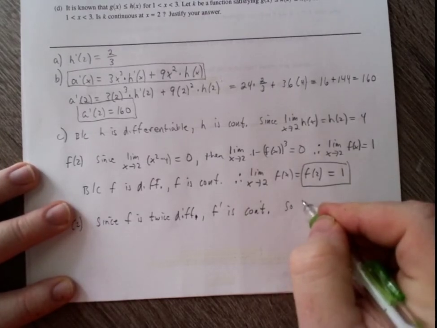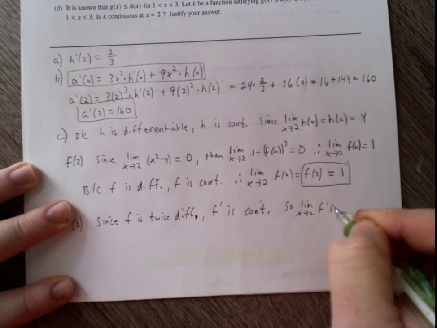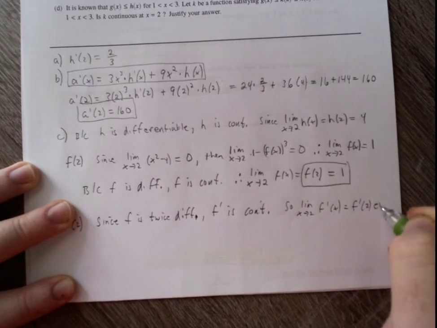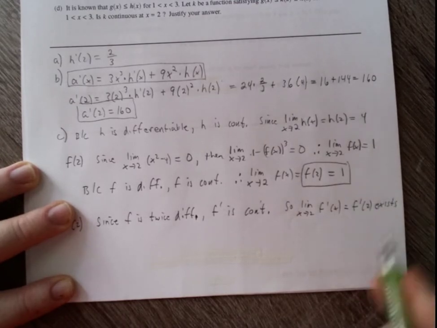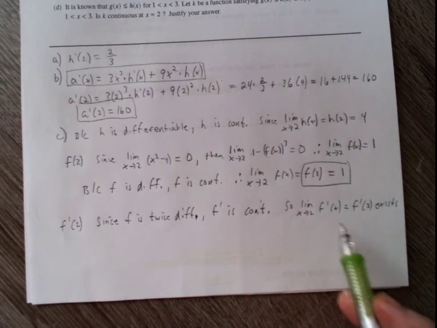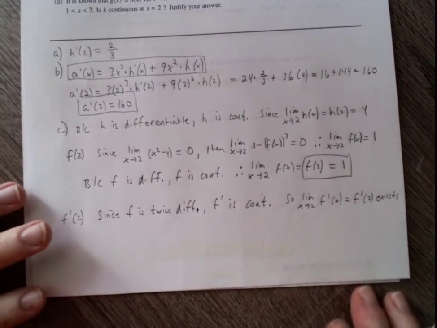Therefore, the limit as x approaches 2 of f prime of x equals f prime of 2 exists. If it's going to be continuous, that means the limit as x approaches 2 of the f prime has to be what f prime of 2 is.